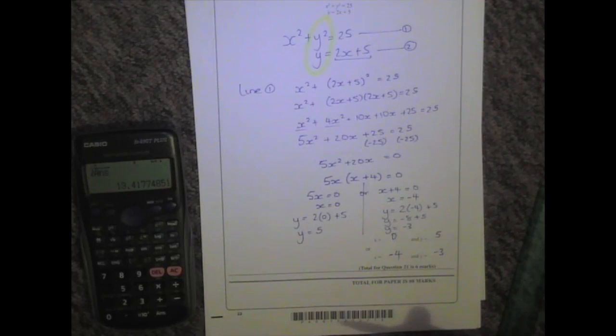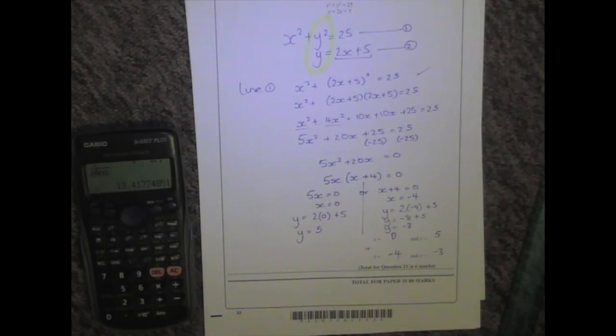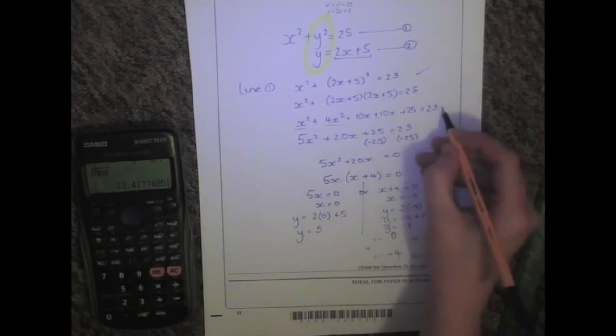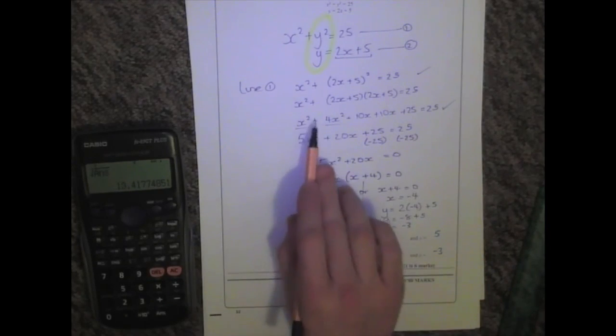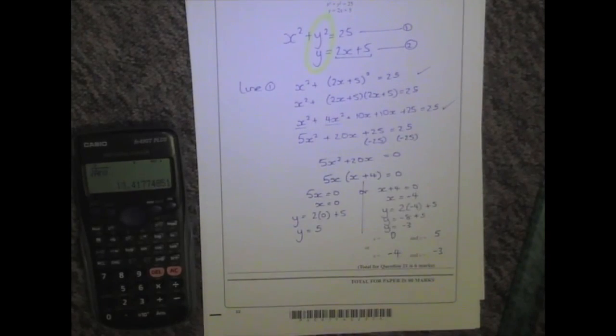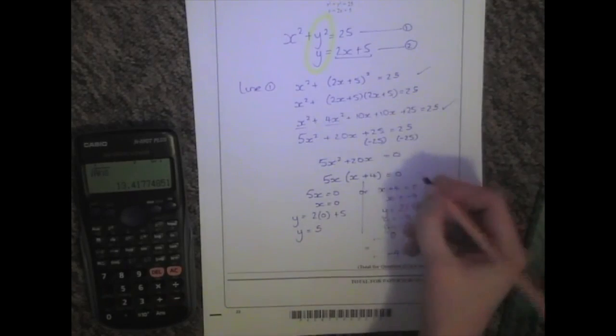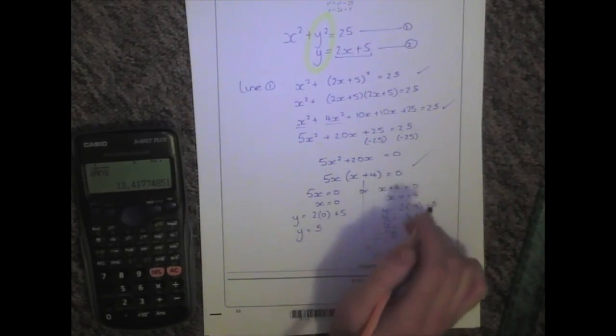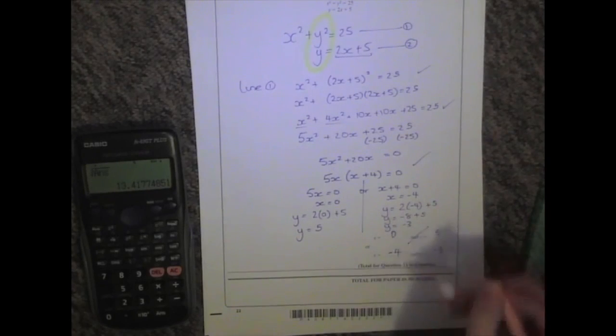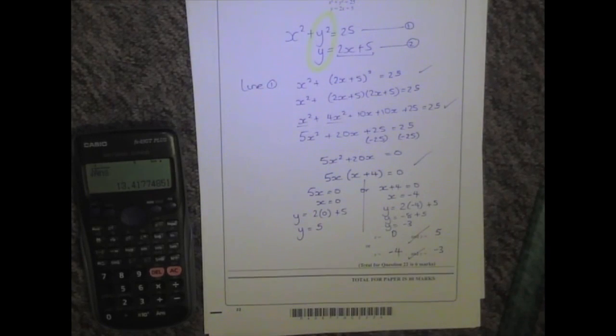So in order to mark that, this is where my marks will come from. I get 1 mark for substituting in the value or the equivalent of y into the line 1. So it's substituting line 2 into line 1. I then get another mark for expanding that to the 4x squared plus 10x plus 10x plus 25 equals 25. Then I get a mark for solving using a correct method. So in this case I factorised, but you could do it different ways. 1 mark for 0 and 5, and 1 mark for minus 4 and minus 3. If you just wrote one correct answer in here, you would just get 1 mark. So if there was no workings, it would just be 1 mark.